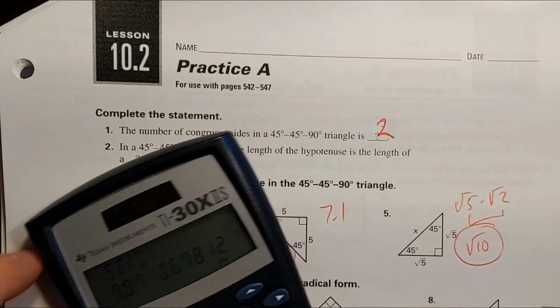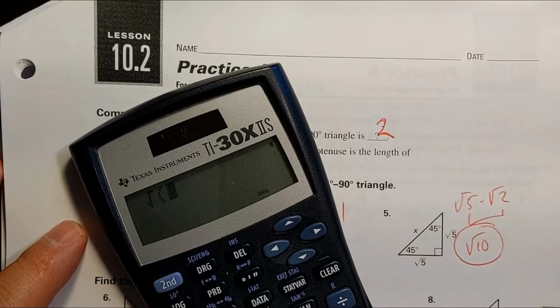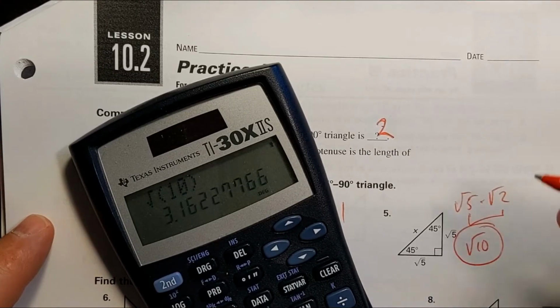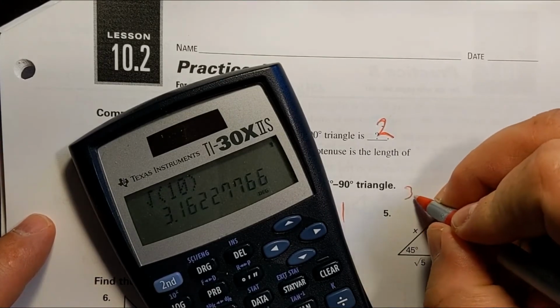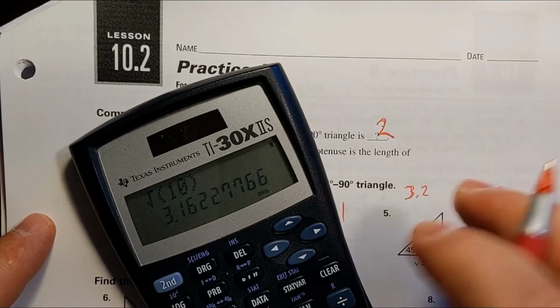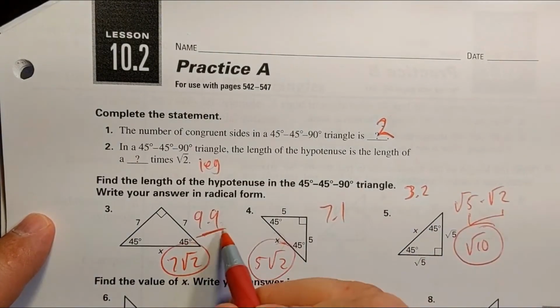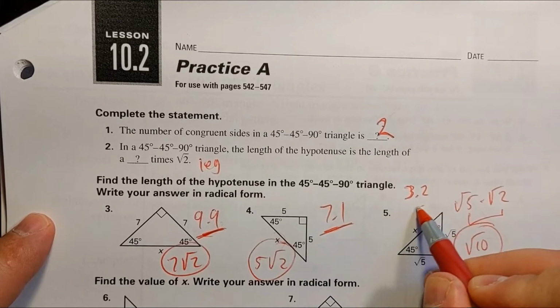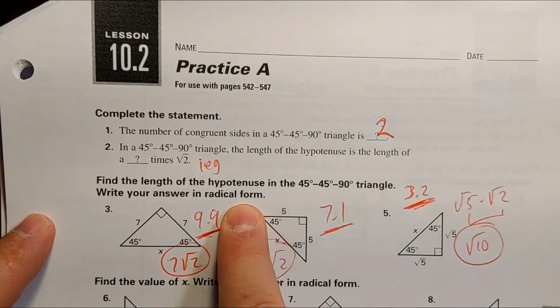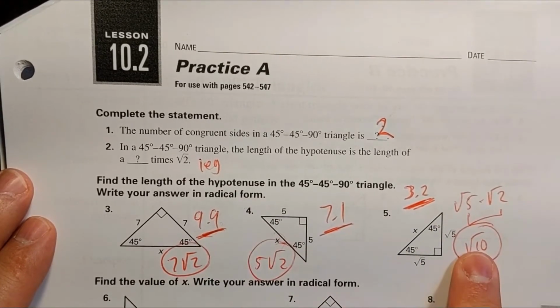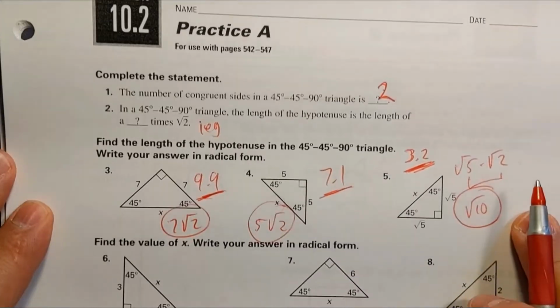And then the last one, square root of 10, gives 3.2. So if you were doing decimals, these would be your answers. Because the directions say radical form, these circled ones are the answers.